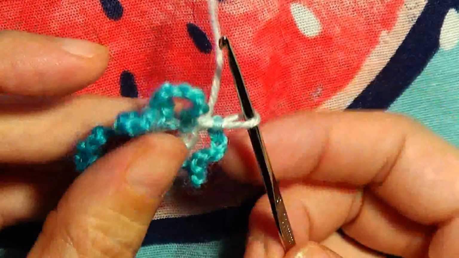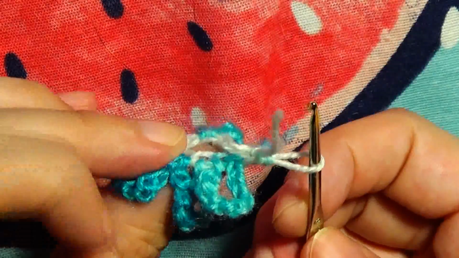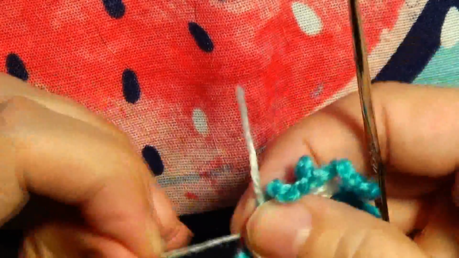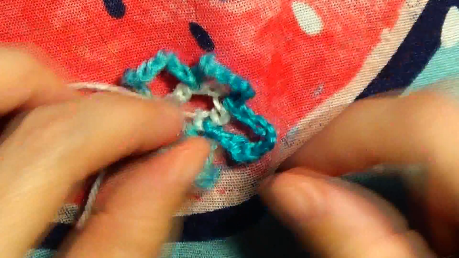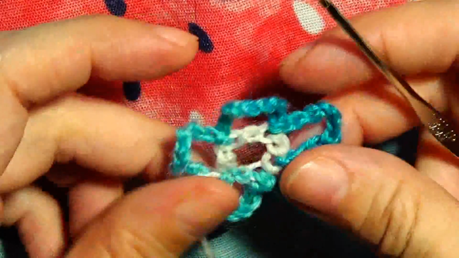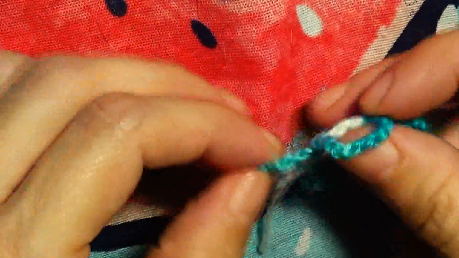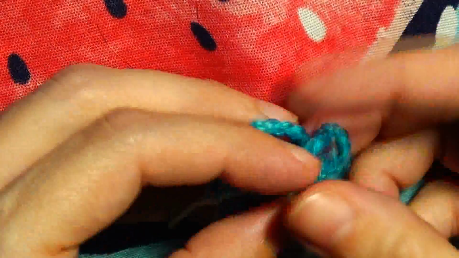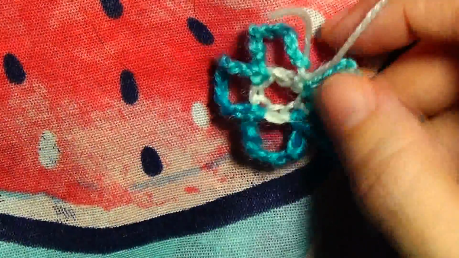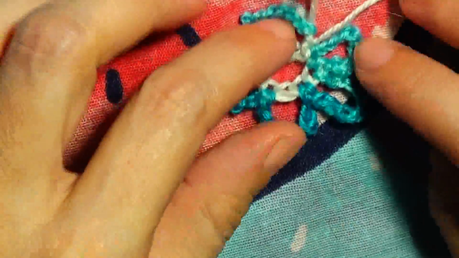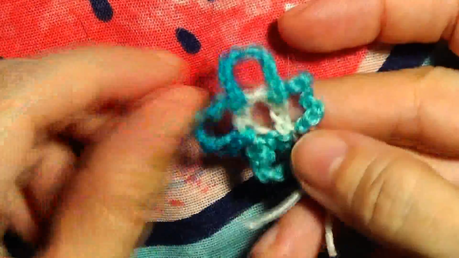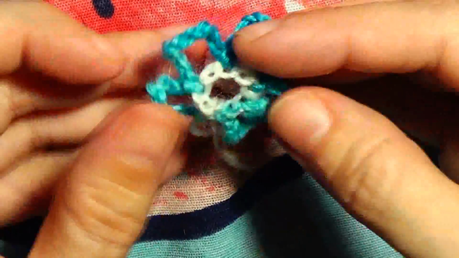Now I will take the cord out through this loop like this. And this is our crochet flower.